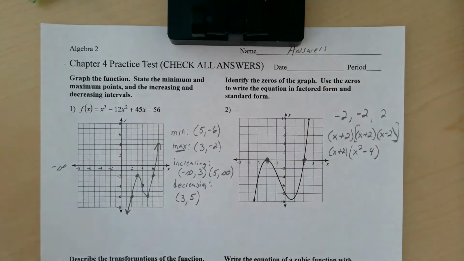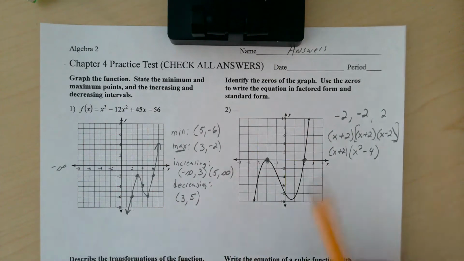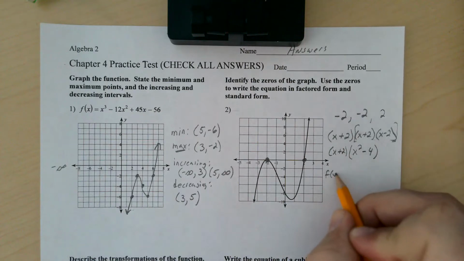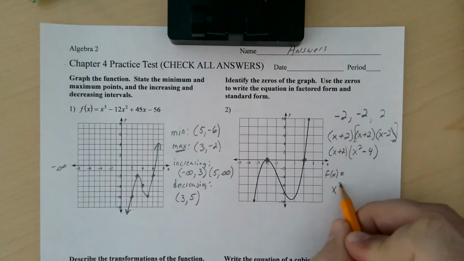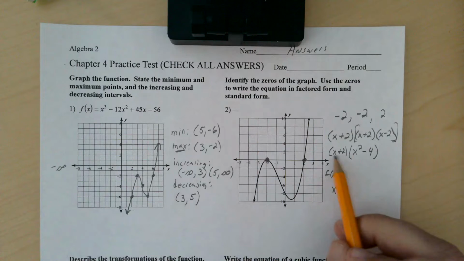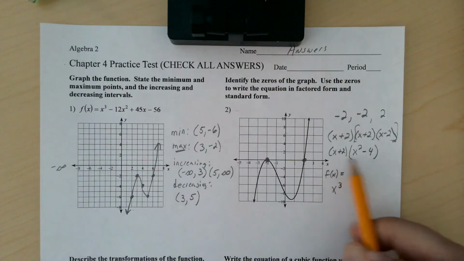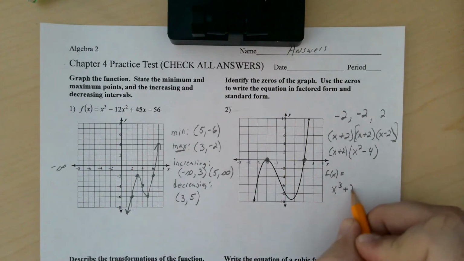Okay. And then the last thing we need to do is simply do FOIL one last time. Again, it makes sense that this is a cubic function because my graphs are pointing in opposite directions, so that when we finally do get an answer, it makes sense that x times x squared is x cubed. I expected to have a cubic function. So we have x times x squared, which is x cubed. When I distribute, I'm going to have a -4x, and inside I'm going to have a 2x squared. So I'm going to write my 2x squared first.